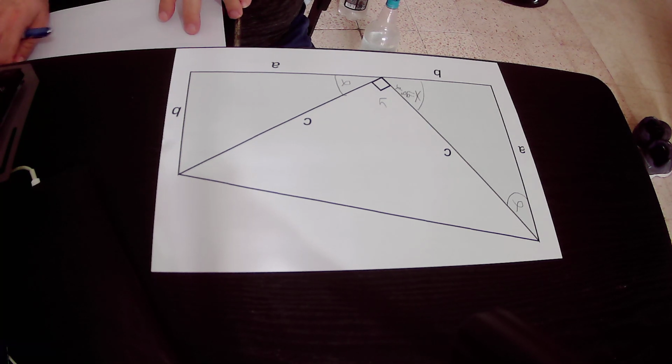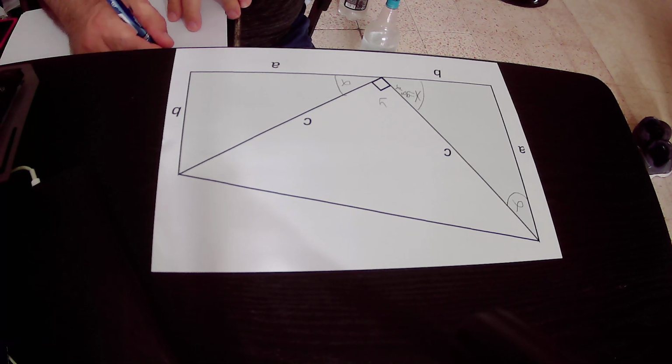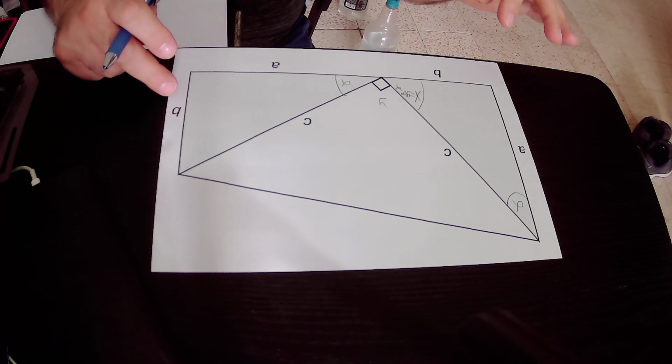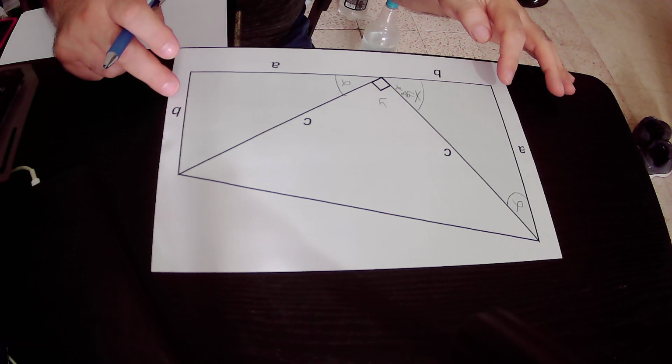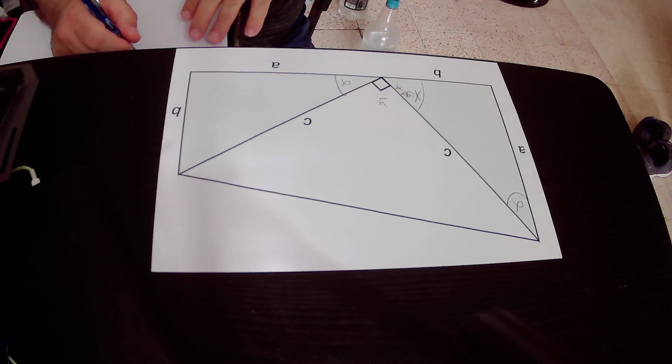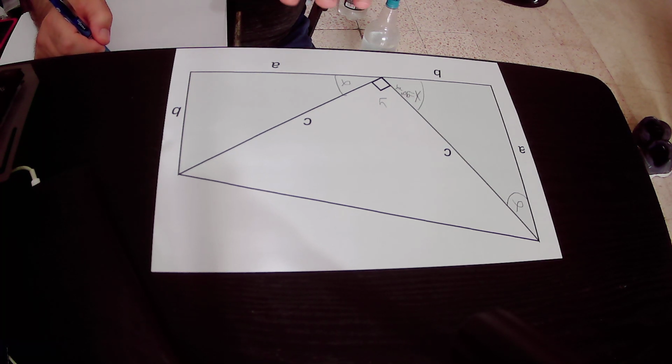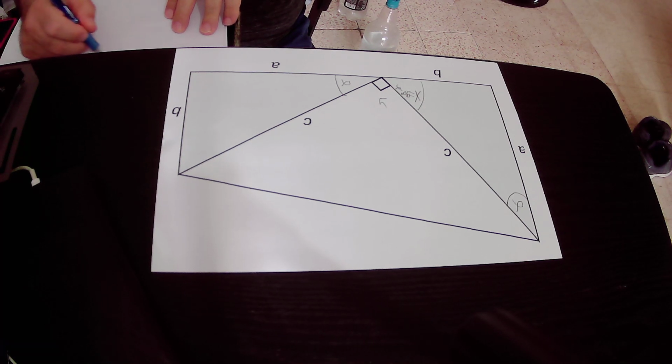So the first way to calculate the area of the trapeze, we'll call it S, equals the sum of its parallel sides, A plus B, times its height, that is also A plus B, divided by 2.